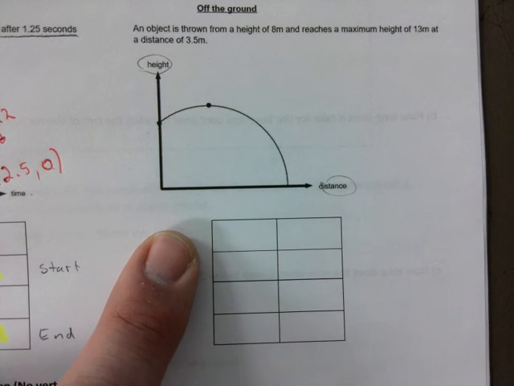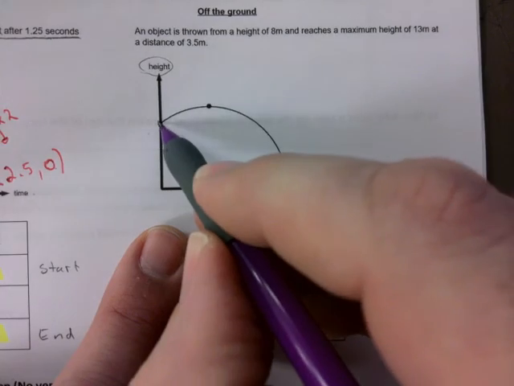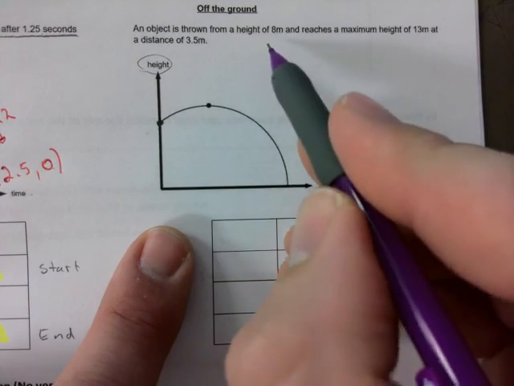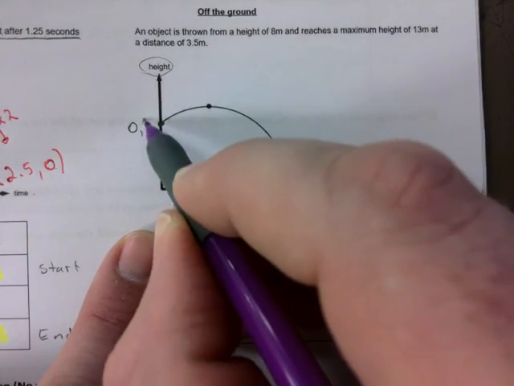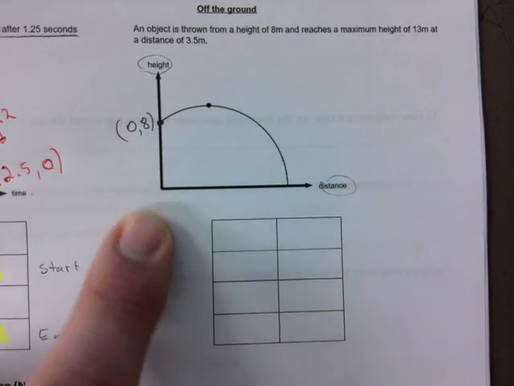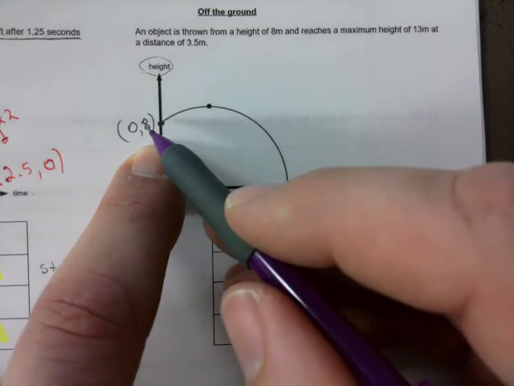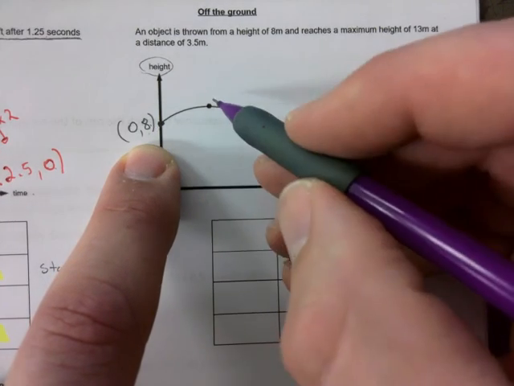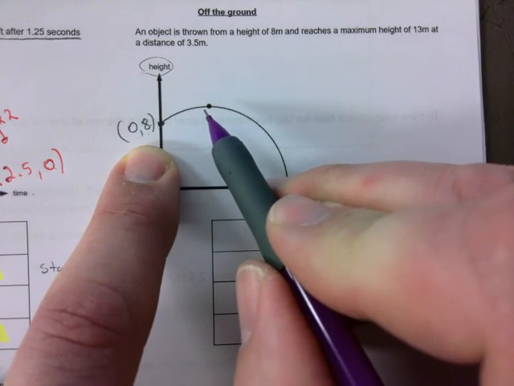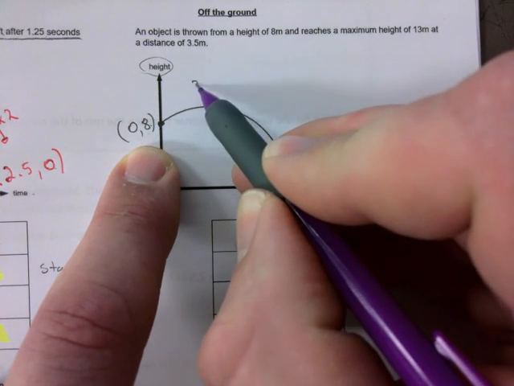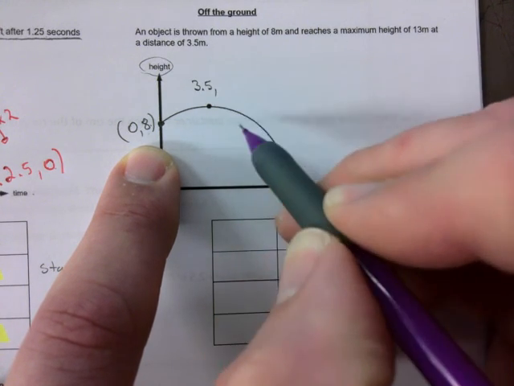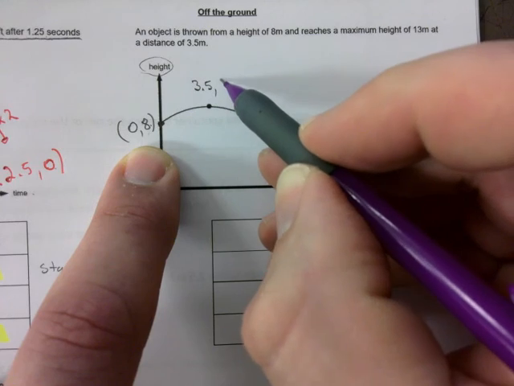I just provided this for this demonstration. So at the very beginning, we are at 0, 8. Okay. At a distance of 0, that's when you're going to throw that object, you're at a height of 8. Then it tells you that at a distance of 3.5 meters, you reach the maximum height of 13 meters.